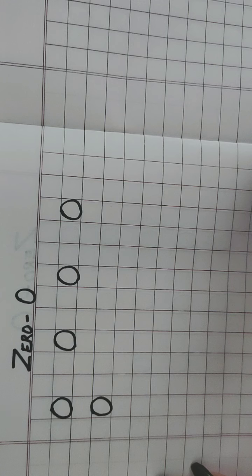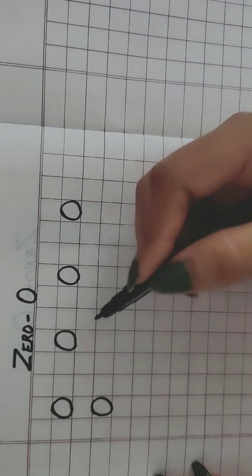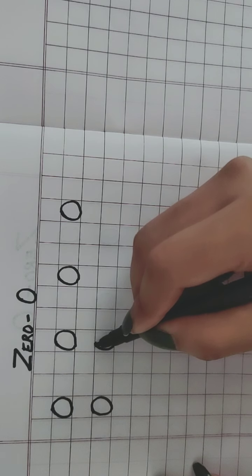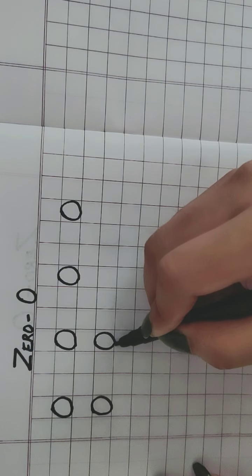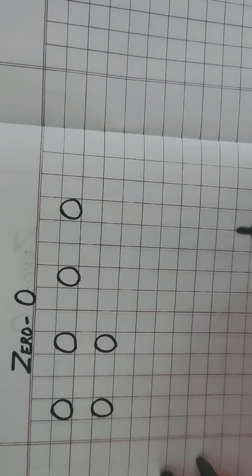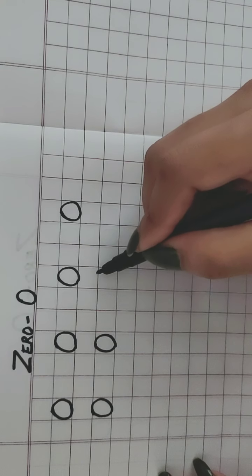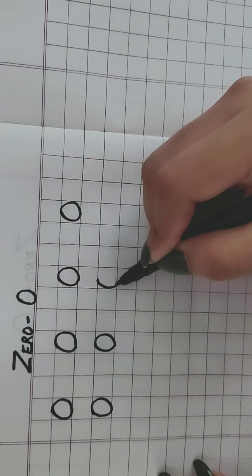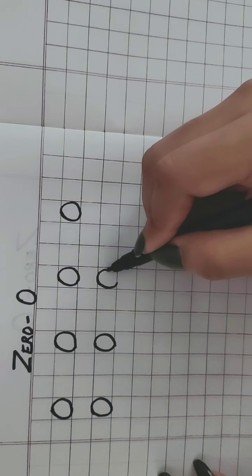Very good. ये कौन सा नंबर है? Zero. Again, half curve. Zero. Repeat with me. Half curve.